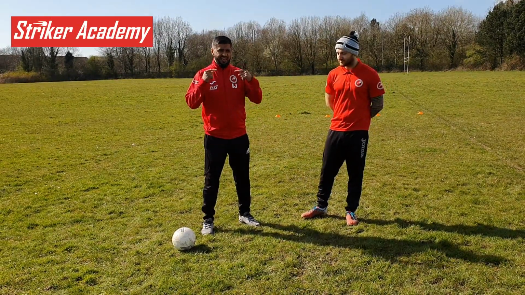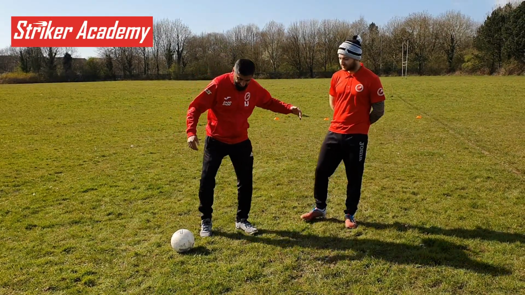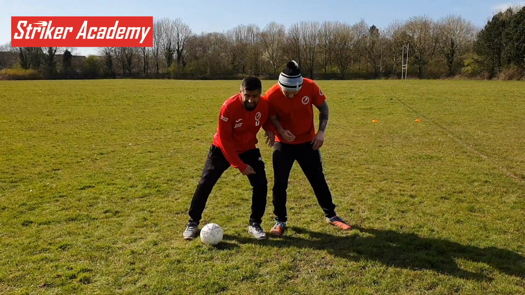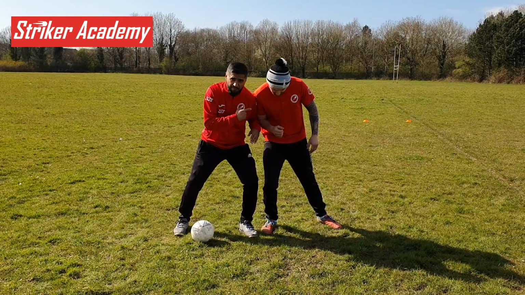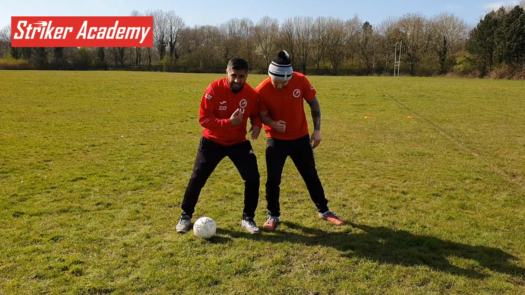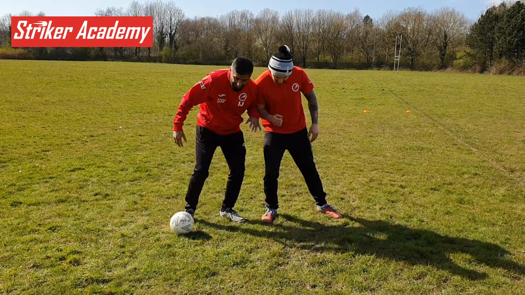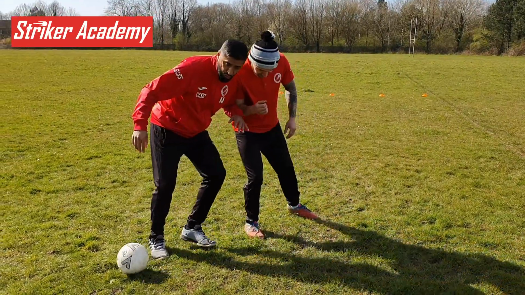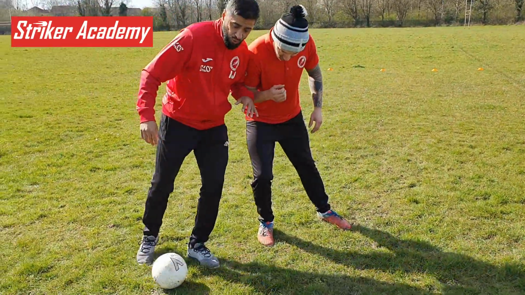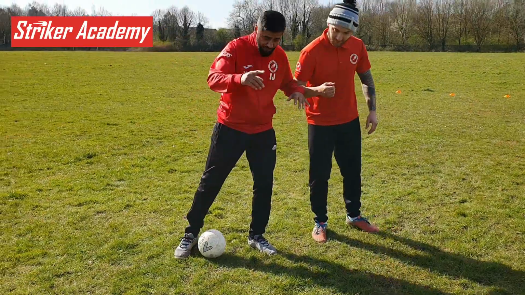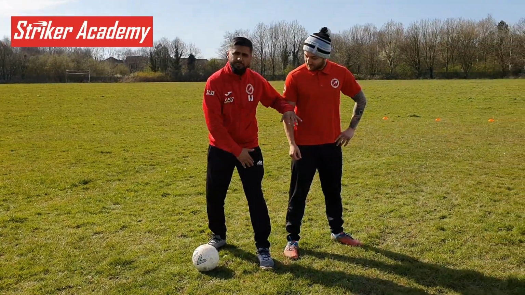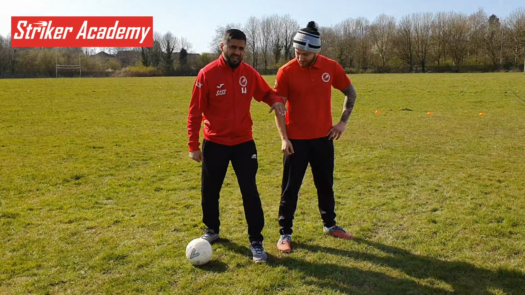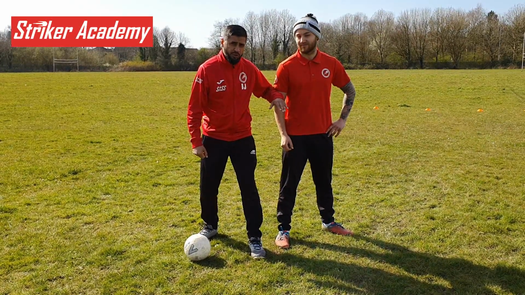All right guys, so that lesson is all about structure: keeping your body solid, knees bent. I'm not leaning on him. He's leaning on me and I'm trying to feel his body weight and then move the ball accordingly. Also at the same time, very important in this skill, guys, is that I keep my leg and arm in between. We're going to talk about that a little bit more in one of the other skills.